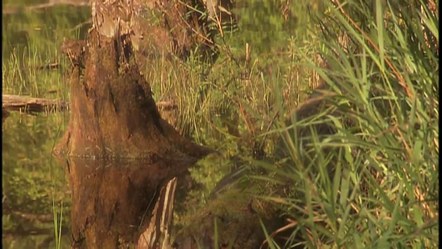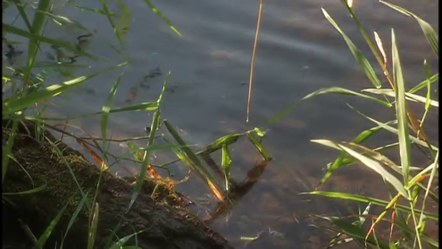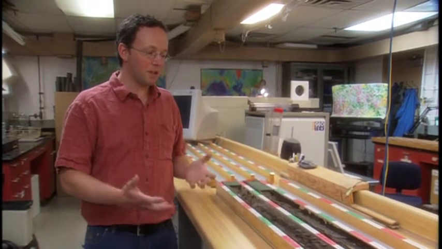And the waves that were washing against the shore there were able to wash away all of the fine mud and leaf material, the things that are very light, and leave behind just sand.